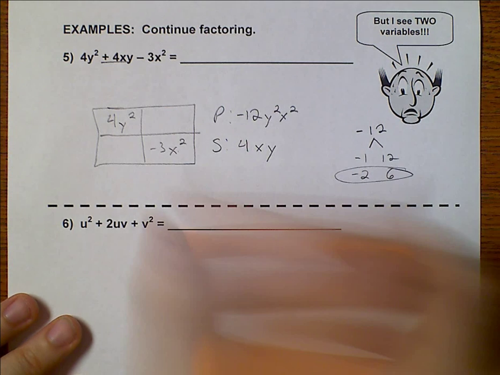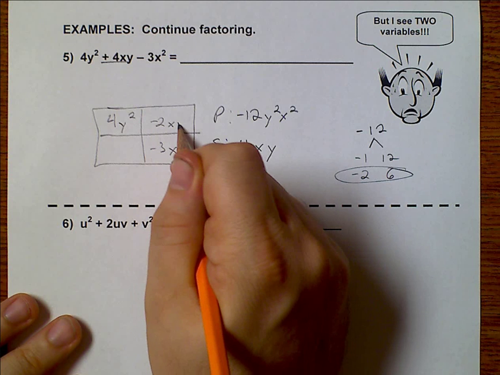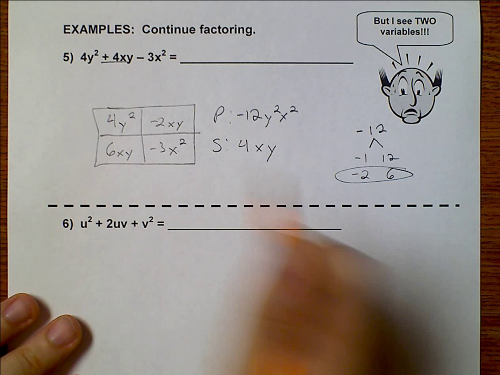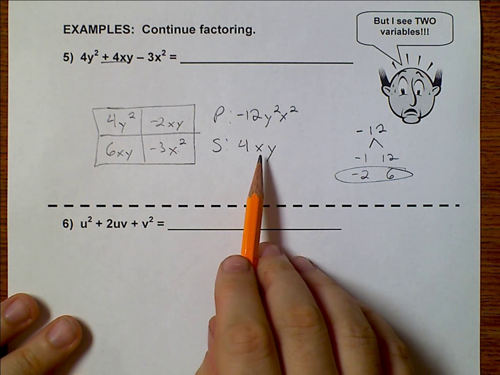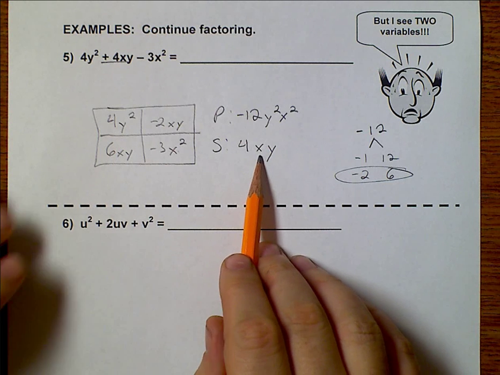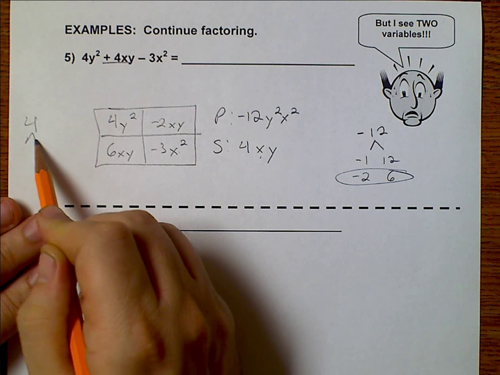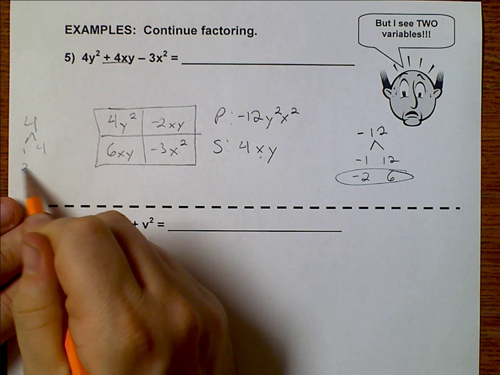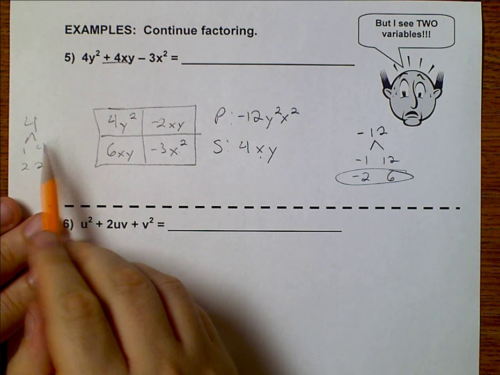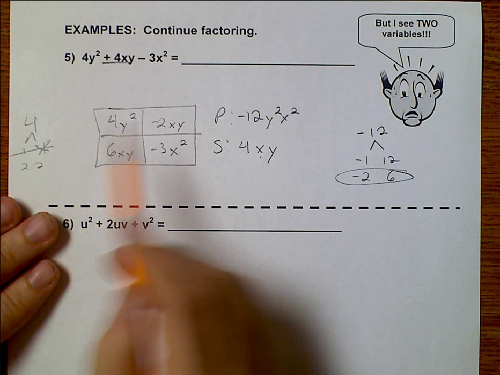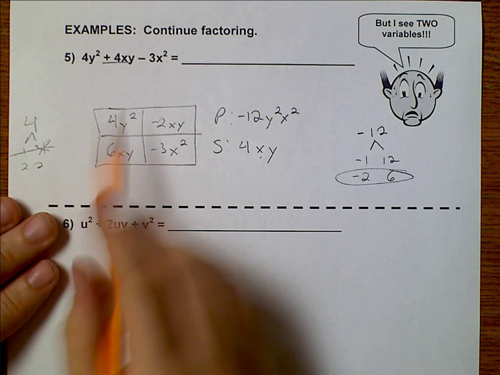So that's a negative 2xy and a 6xy because I need xy in my sum. Now, to get 4, I can either use 1 and 4 or 2 and 2. Well, 4 will not multiply to 2. 4 will not multiply to 6. Therefore, that's done. But I can get 2 to multiply to 2 and 6.